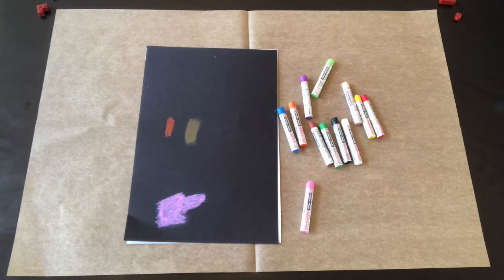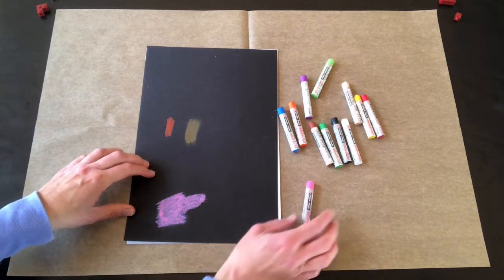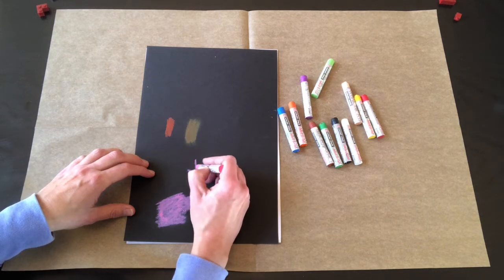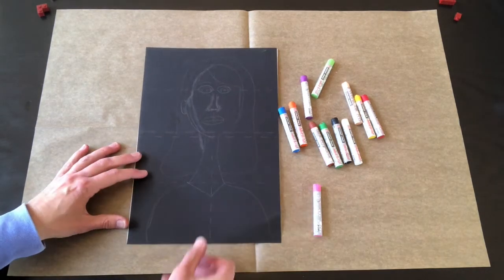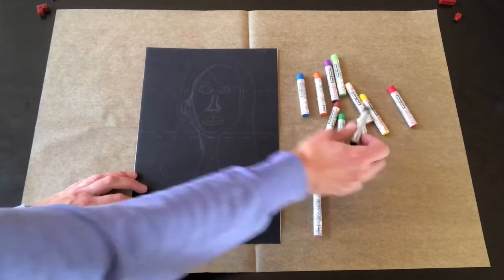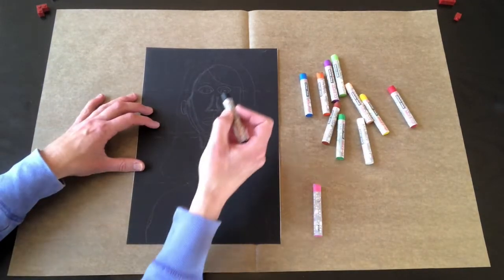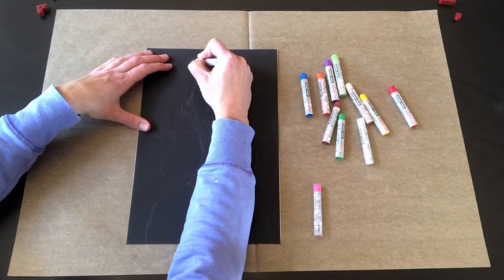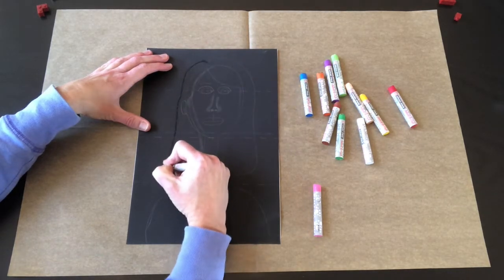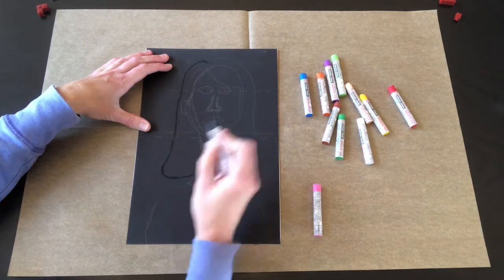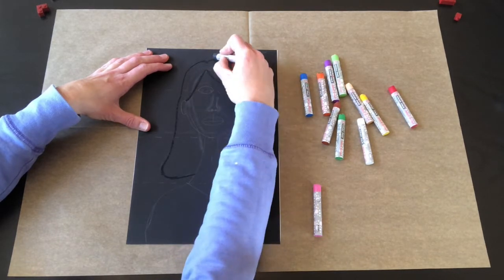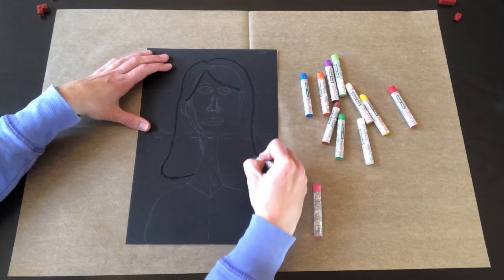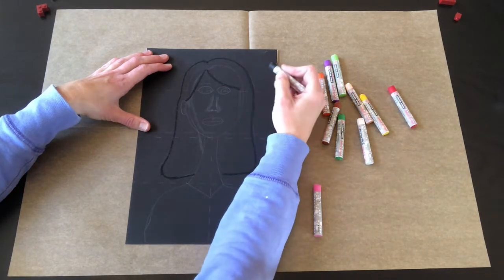Now before you start with your oil pastels, let's flip a paper over and neatly write our names on the back in a light color. Now flip your paper back over and using your black pastel, trace the lines of your sketch, not the dotted lines, but the lines of your face, hair, eyes, nose, mouth, neck, and shirt. Did I forget anything? Those will be your outlines for your picture.